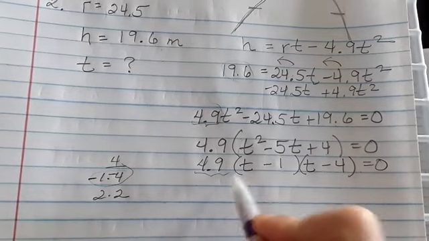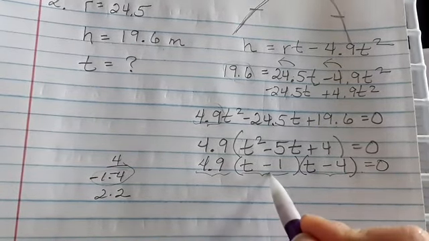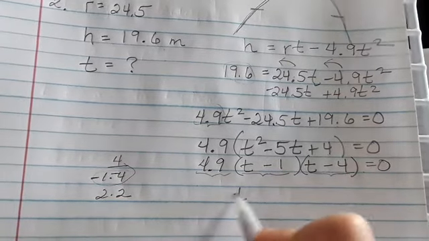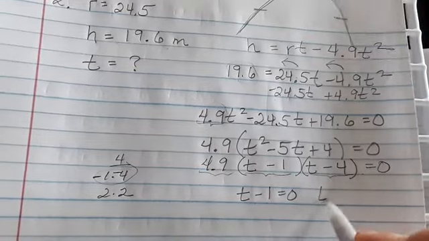You have 3 factors now. You only need to worry about the factors that contain a variable, which would be this one and this one. So each one of those could be your 0, using the zero product property.